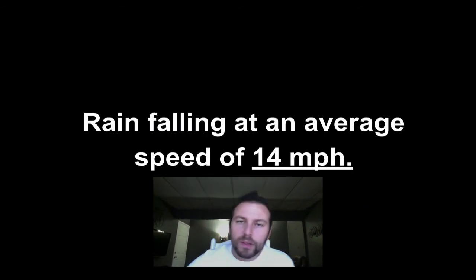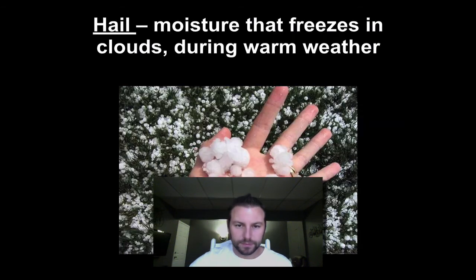But typically, rain will fall at an average speed of 14 miles per hour. That's typically, it may change a little bit depending on the currents that are either going upwards off the ground or lower pressure, or if they have anything like we previously saw with the rain shafts. But on average, 14 miles per hour.